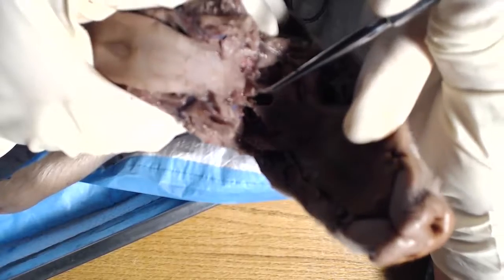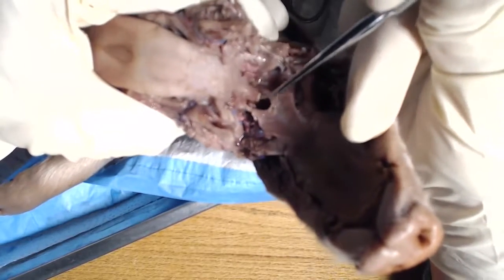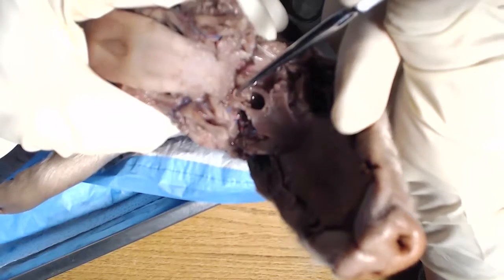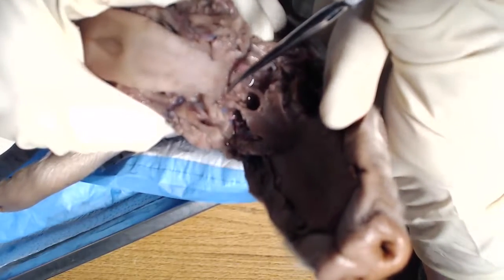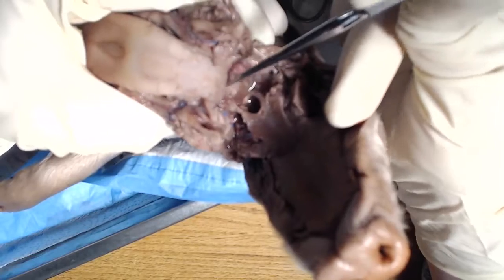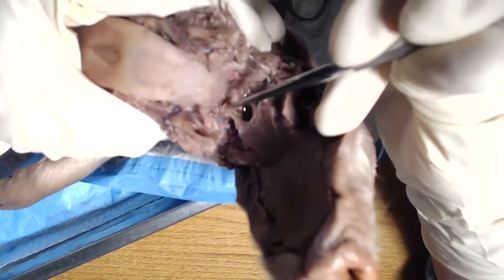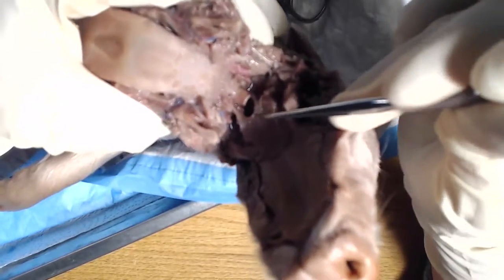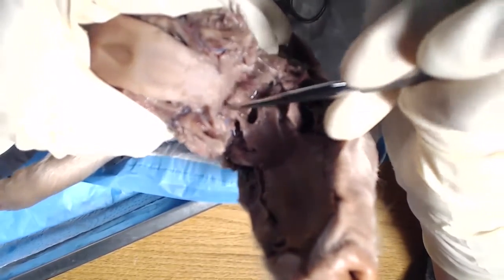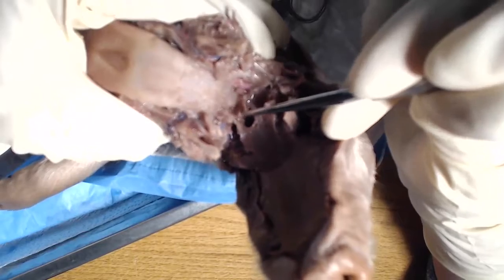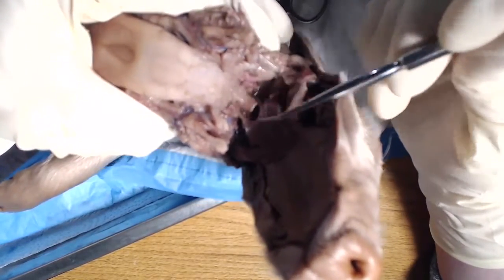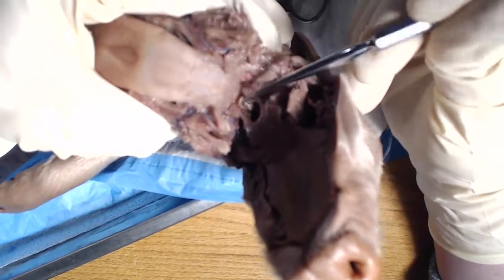Now if you pull the epiglottis towards your tongue, you might be able to see two little folds there, and that's your larynx. So that's your airway. That's what your epiglottis is protecting whenever you swallow.